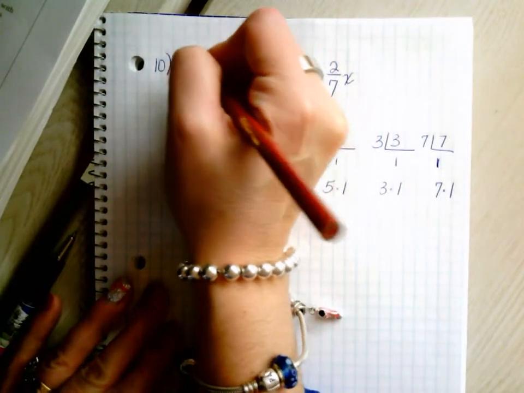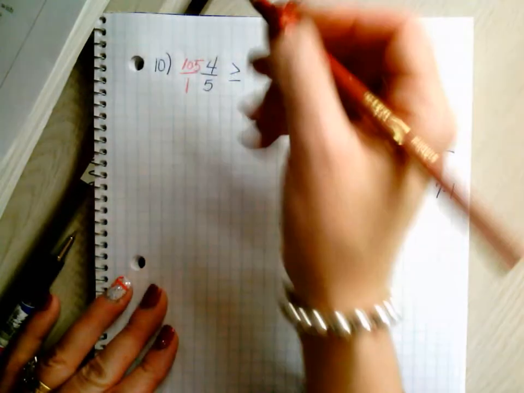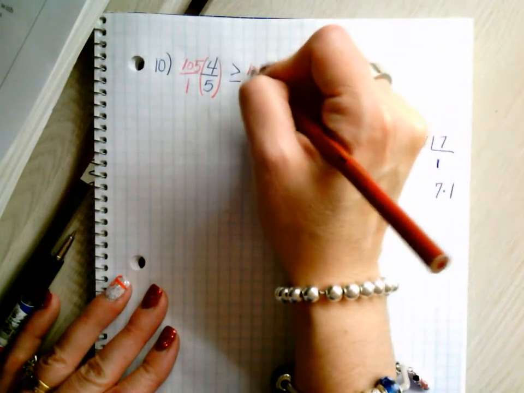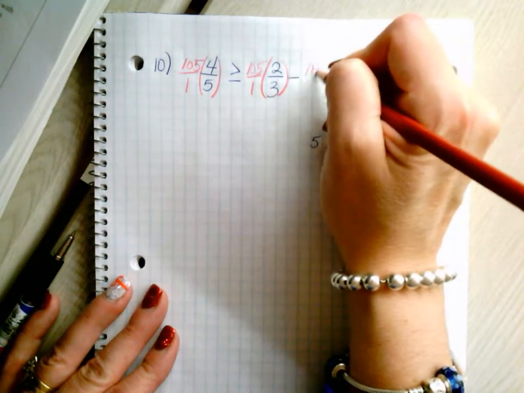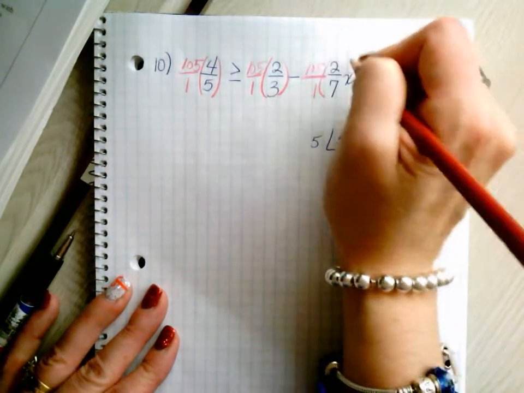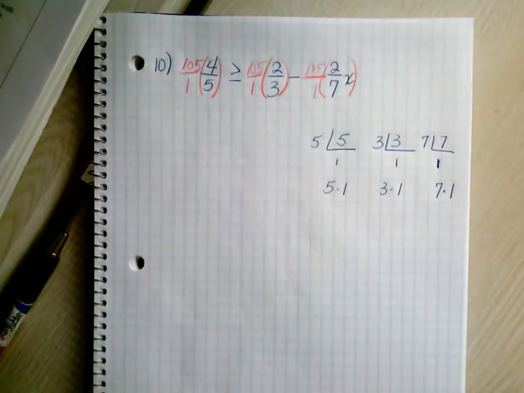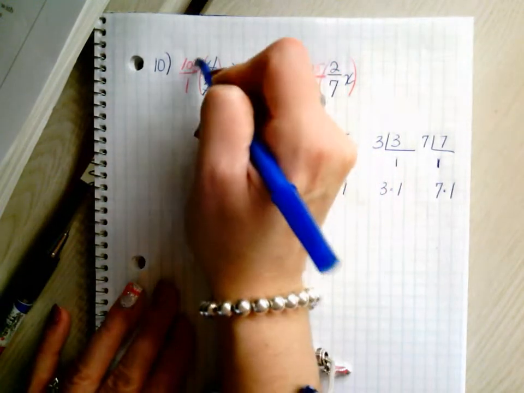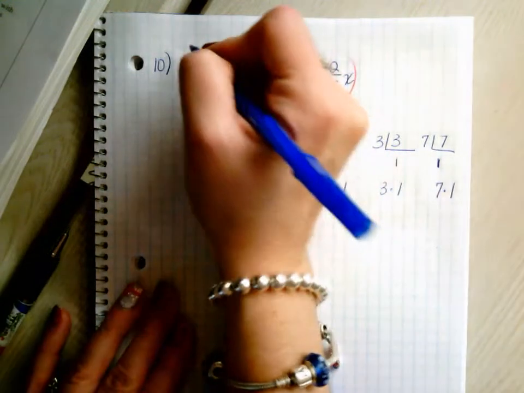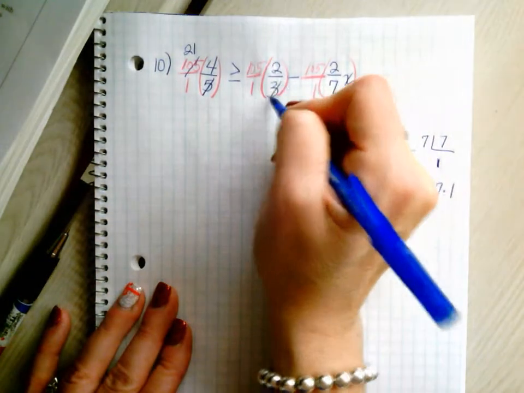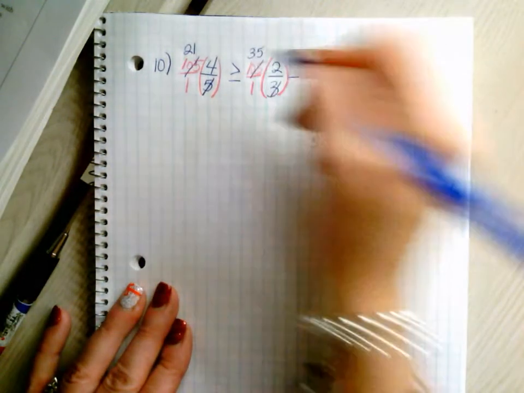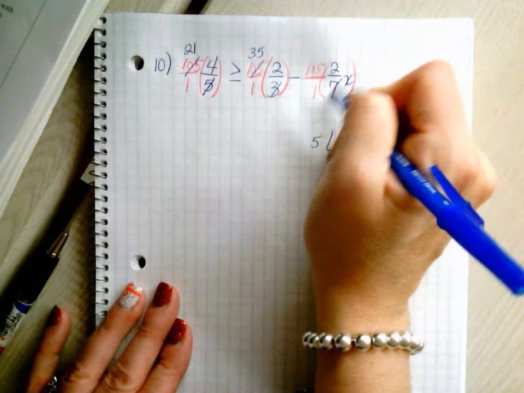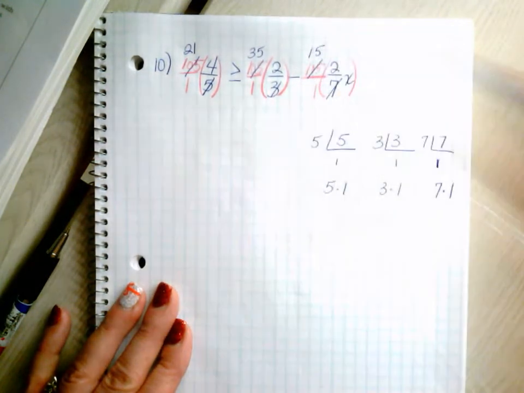If they share nothing, then it's a product of all 3. Each item is going to get multiplied by 105, cross-canceling where necessary. Each of these is divisible by 5, 21. Each of these is divisible by 3, 35. And 7, 15.